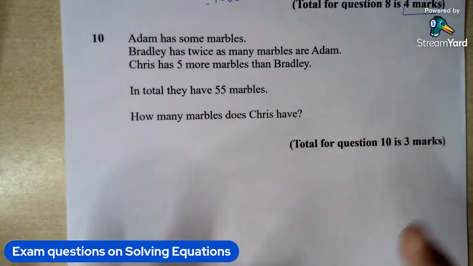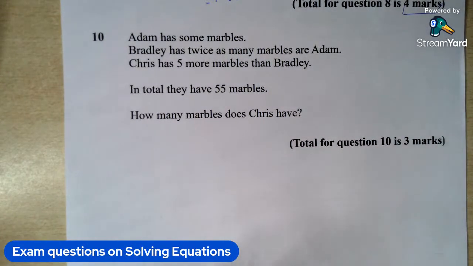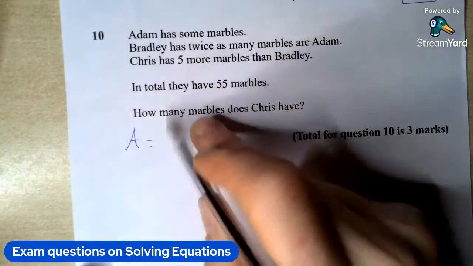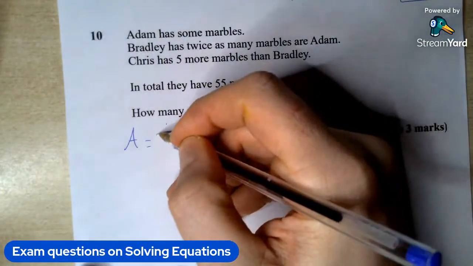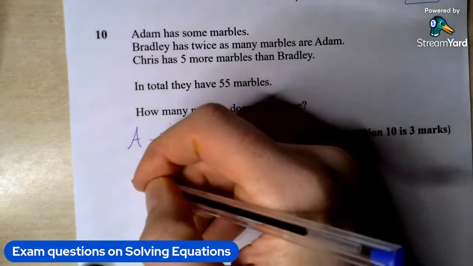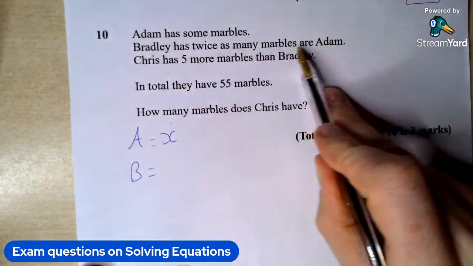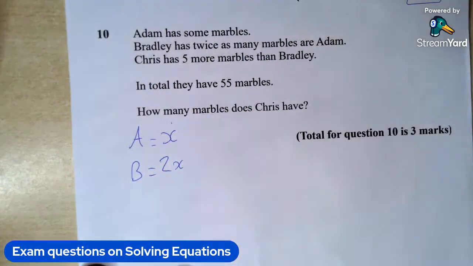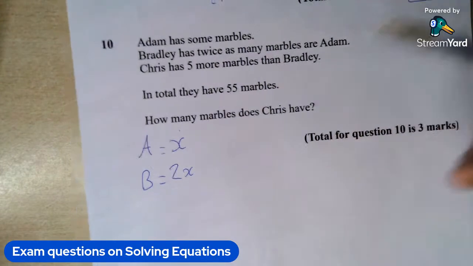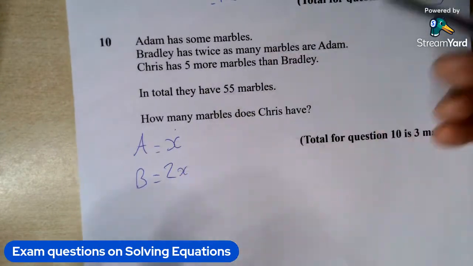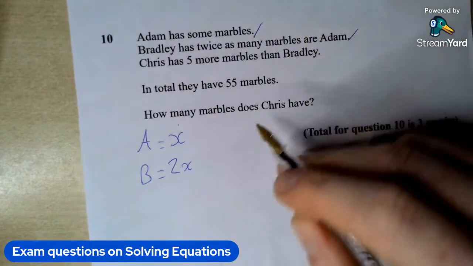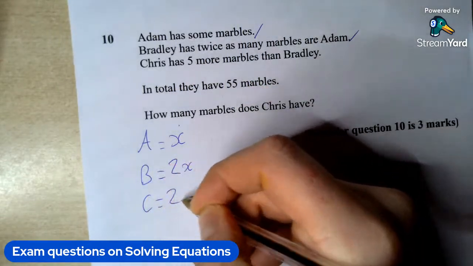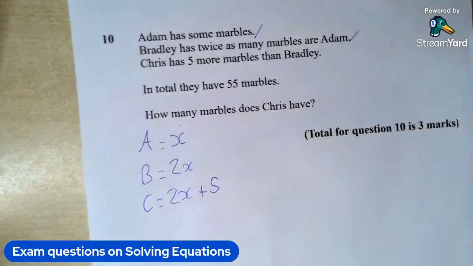So that can be really confusing for a lot of students, but we just take it sentence by sentence. So I would go, right, A for Adam. Adam has some marbles, so I'm going to call it X. Adam has X marbles. Now, Bradley has twice as many marbles as Adam. So if Adam has X, Bradley has 2X. Hopefully you've seen that link. For example, if Adam has 10, Bradley has 20. So that'll be those two done. Right, Chris has 5 more marbles than Bradley. So Chris has whatever Bradley has plus 5.